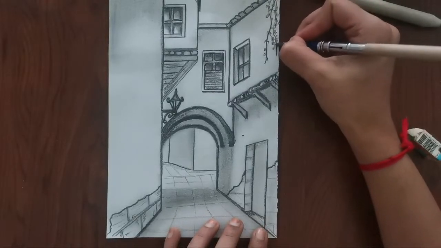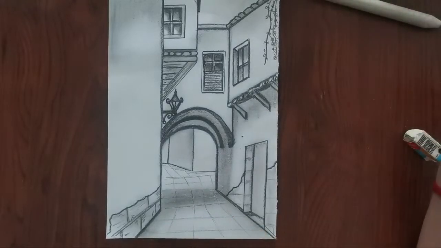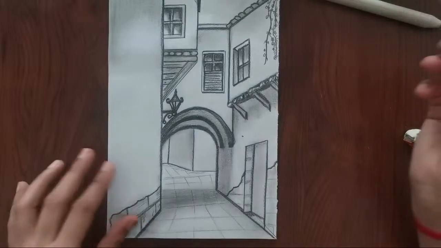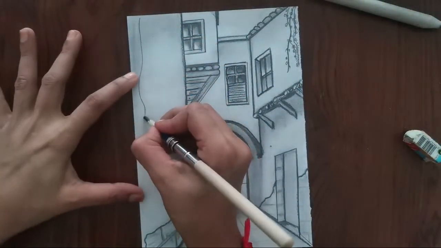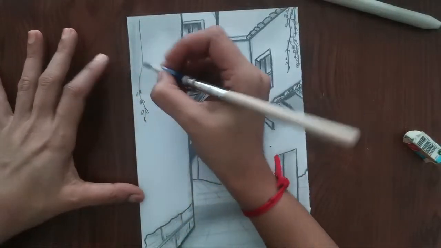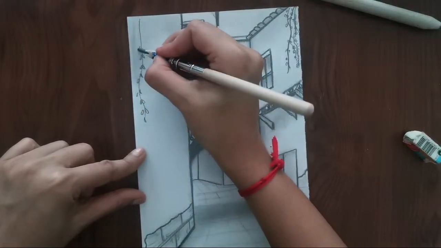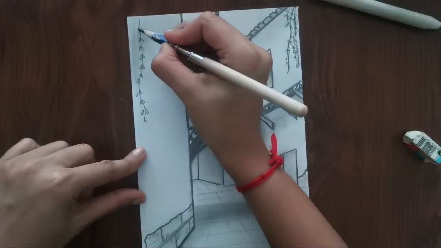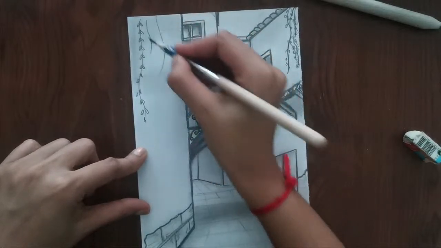That's why I'm just making it a little fast. If you like to add, you can add. If you like to add something else, you can do that way. Randomly I'm just adding some tiny plants. That makes it beautiful.